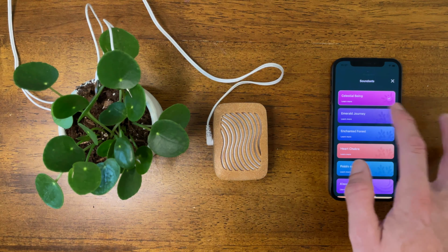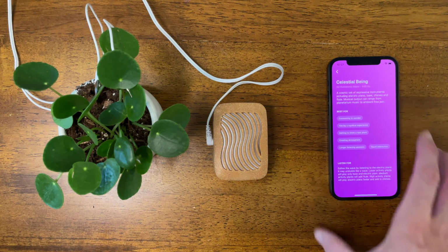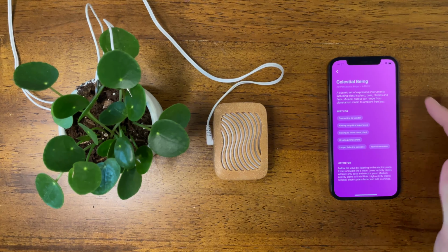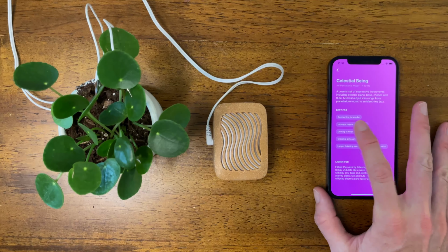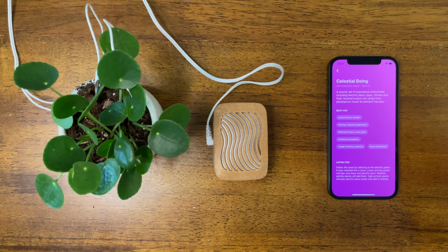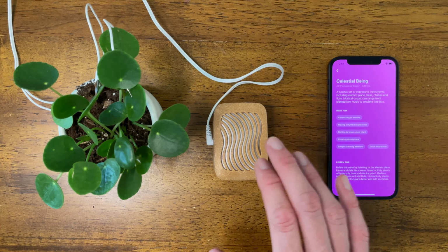So let's just start here with Celestial Being. You can see there's a little learn more here. So let's tap on that. And this is where you can dive into a little bit more about the sound set, kind of where the inspiration came from, and then some of the best use cases for it. So this one is about connecting to wonder, and you can actually hear a lot of expression in the plant with the sound set.